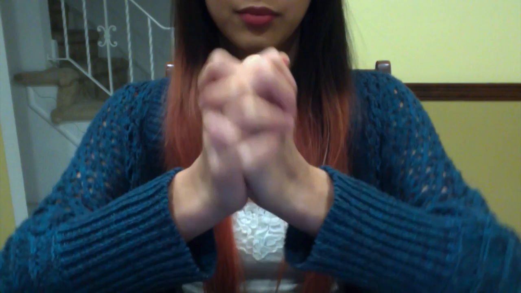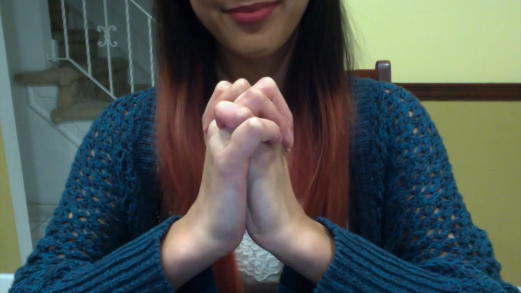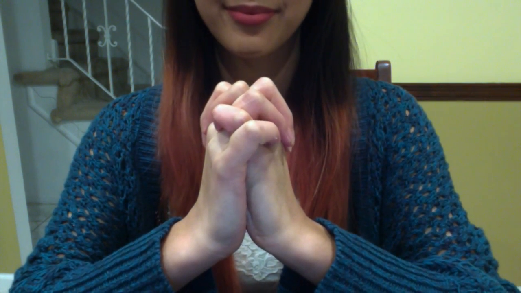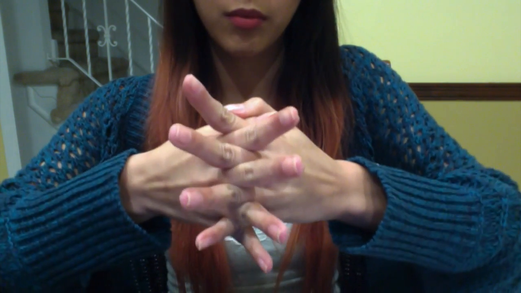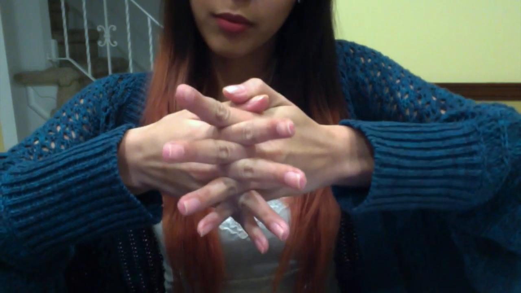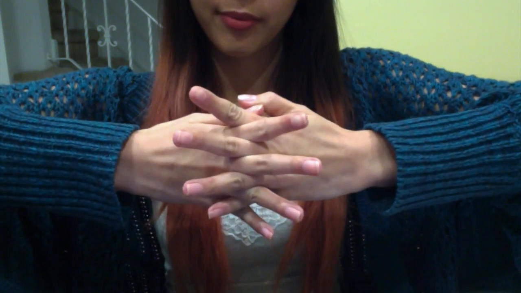To represent interphase, we are going to clasp our hands together with our fingers interlocked to represent the chromosomes being copied. For prophase, we're just going to slightly separate our palms to represent the cells beginning to divide, while keeping our fingers interlocked. For metaphase, we will just lift our fingers, still keeping them together. This is just to represent the lining of the chromatids in the middle.